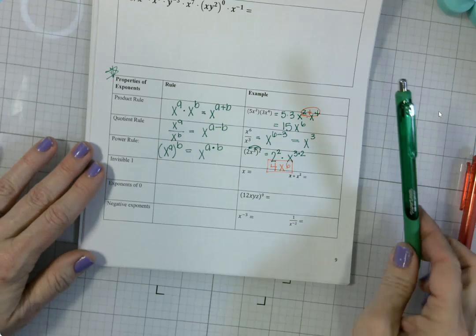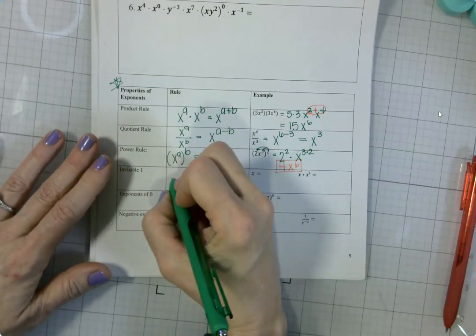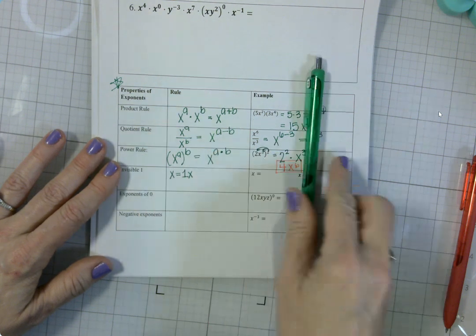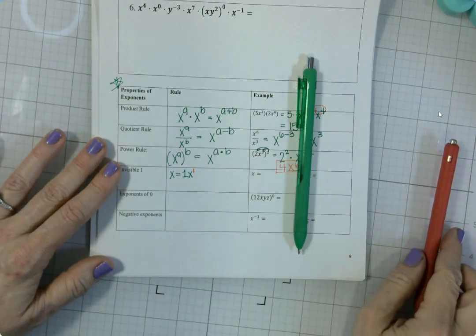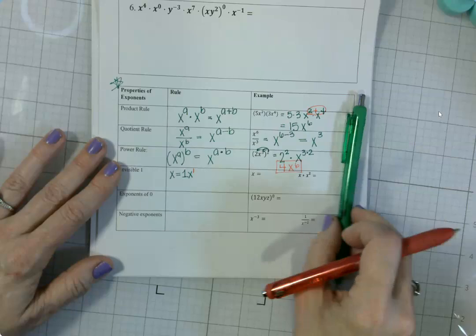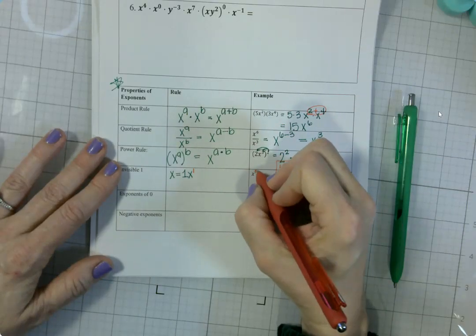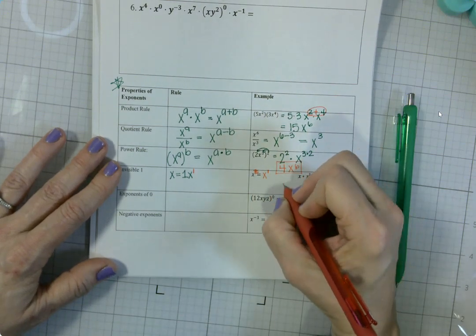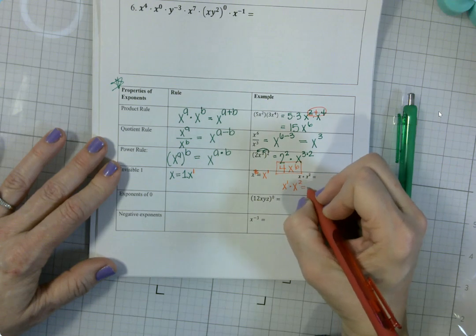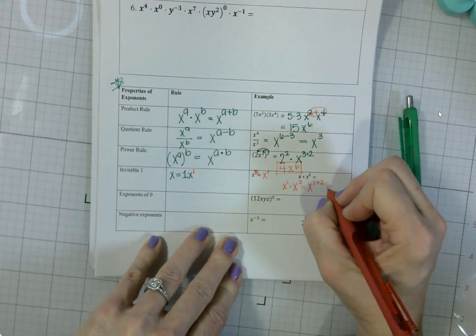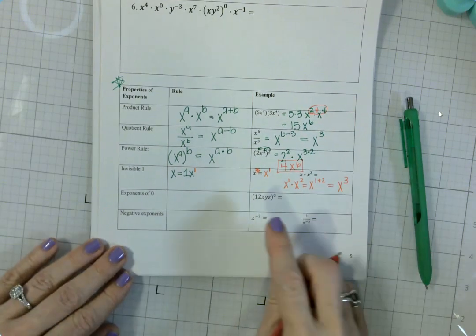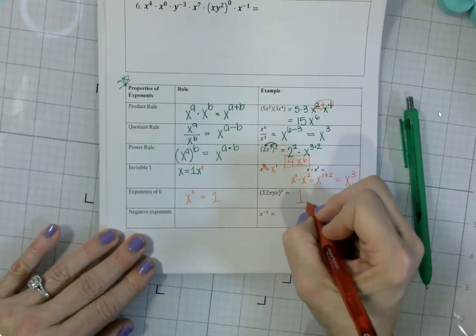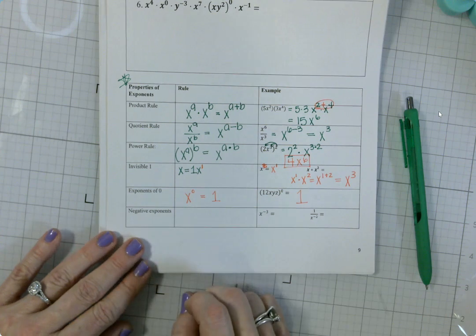All right. The invisible 1. Okay. So you have x, that's 1x. And actually, it's an x to the 1st power. So if you see this, it's really x to the 1st power, like that. So x to the 1st times x squared, we're going to add our exponents like that. Okay, anything to the 0 power is a 1. So all of this is in parentheses. The 0 is on the outside.